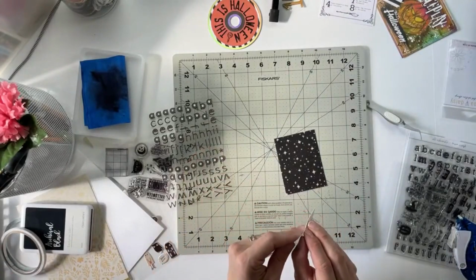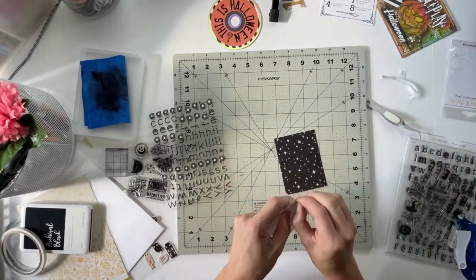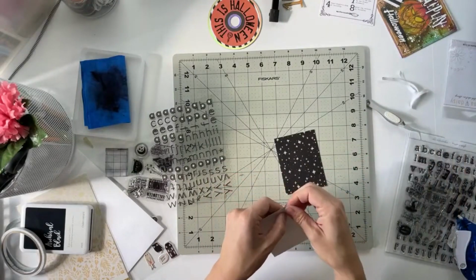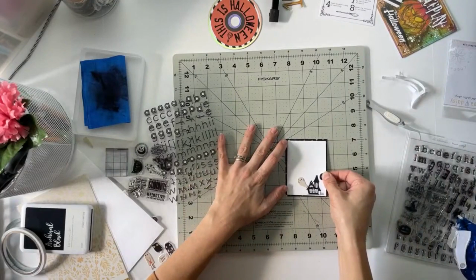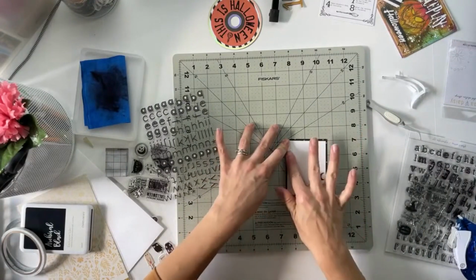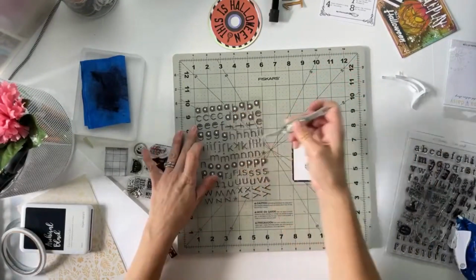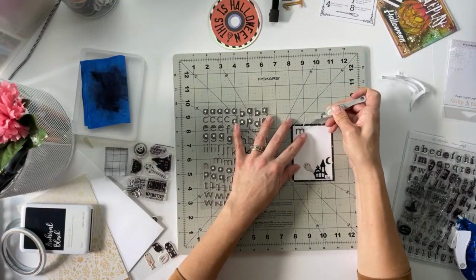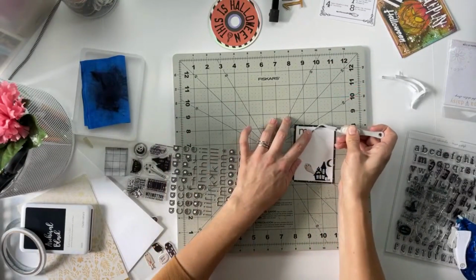Then I'm going to adhere this, which I cut this piece of cardstock down to about 3.75 by 2.75, so I could add it onto this starry patterned card and have that be a border around the outside. I really like the way that that looks. And then we'll go ahead and start putting my title on here.